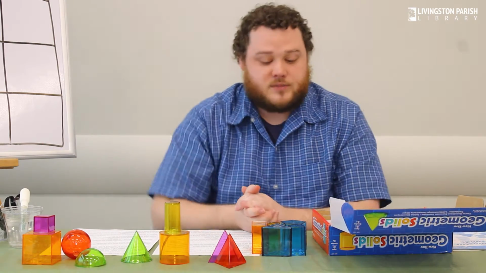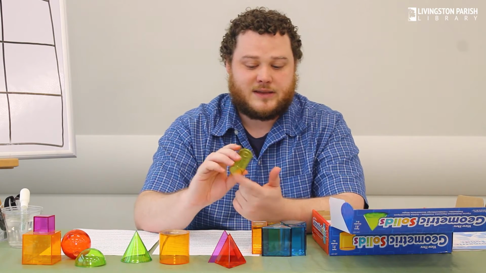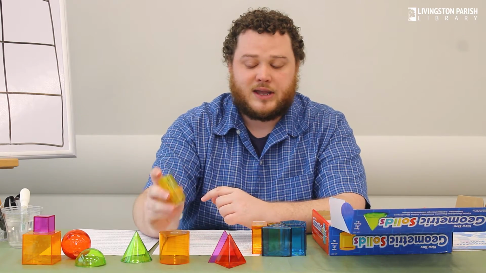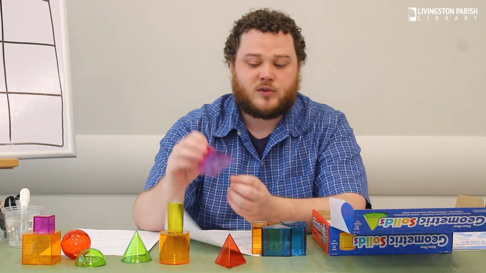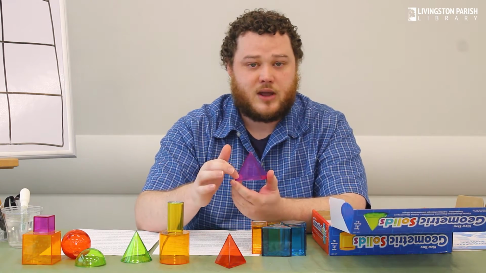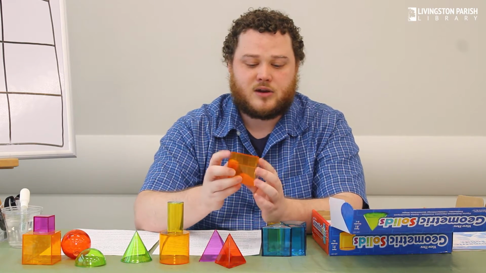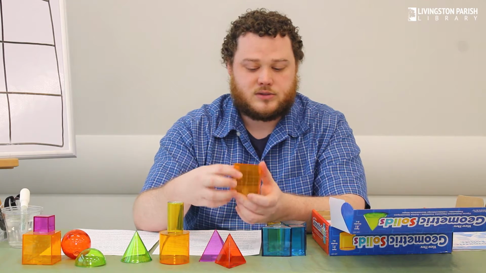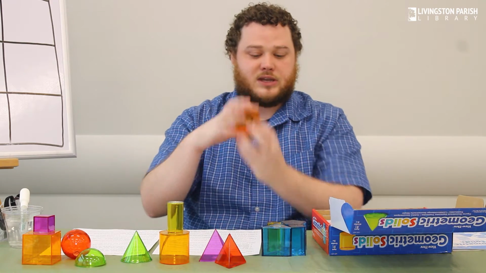Then we have prisms. Prisms, like cylinders, have 2 congruent shapes that are the same size and the same shape, but unlike a cylinder where they have one connecting side, and unlike pyramids where the sides are connected by triangles, on a prism your 2 bases are connected by rectangles. So rectangle side, and then there's rectangles connecting them.